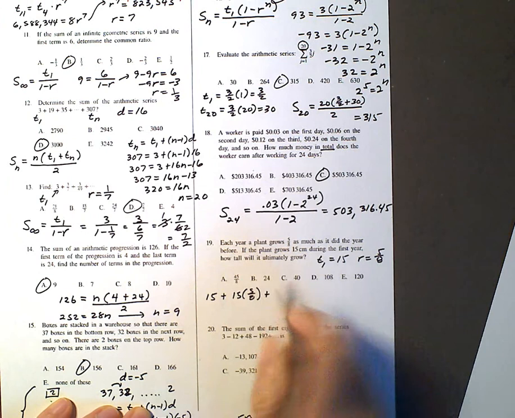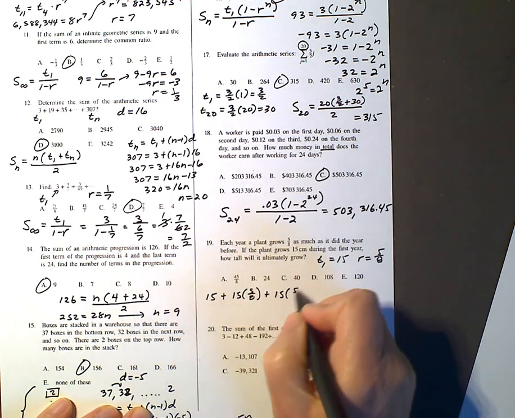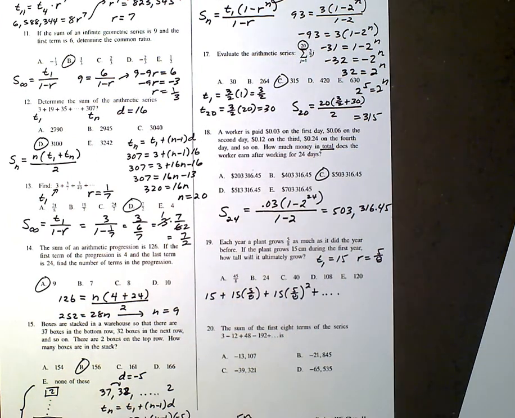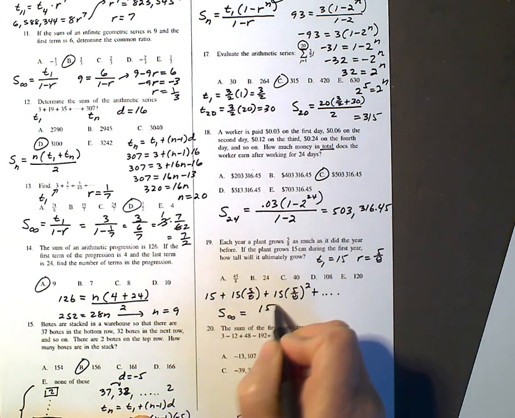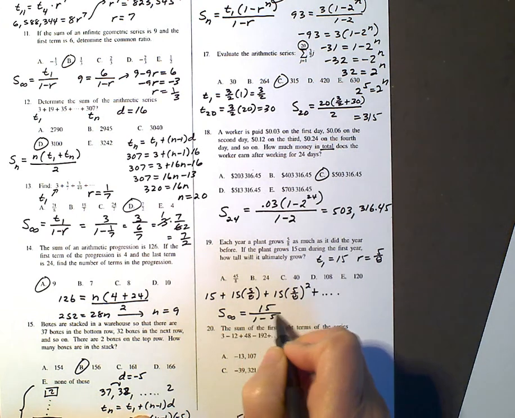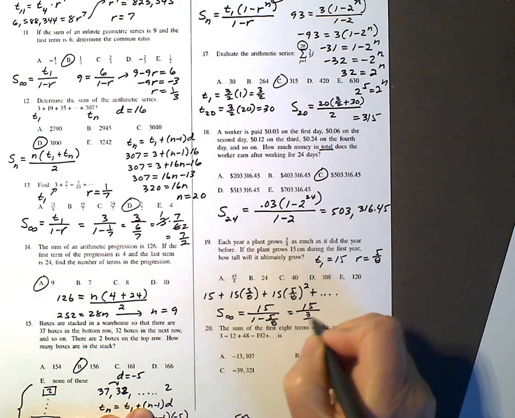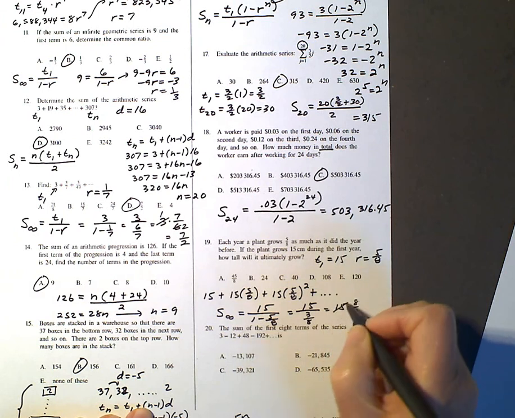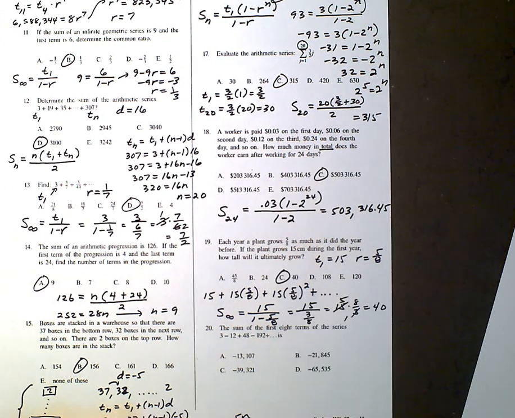And the next year it grows 5/8 of this amount, so 15 times 5/8 times 5/8, or 5/8 squared, and so on. So the sum of this infinite geometric series will be the first term of 15 divided by 1 minus 5/8, the common ratio. So this is 15 divided by 3/8, which is 15 times 8/3. So I have a 5 and a 1, so this is 40 centimeters, which is choice C.